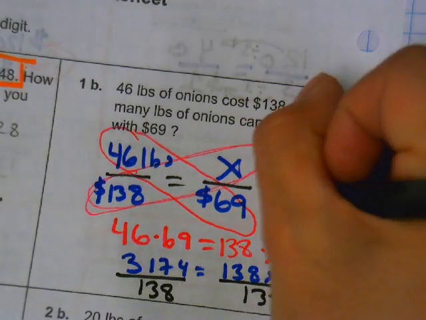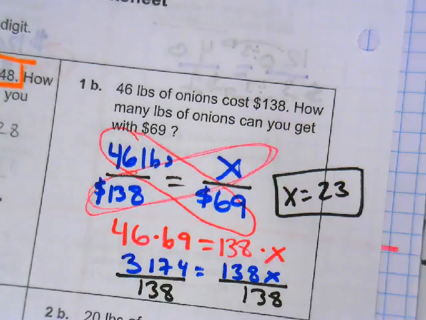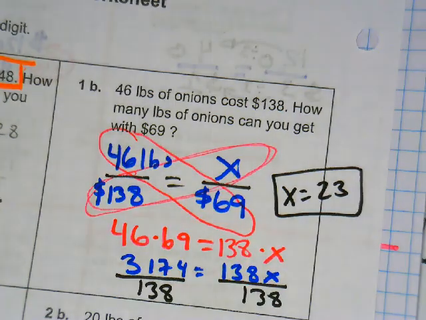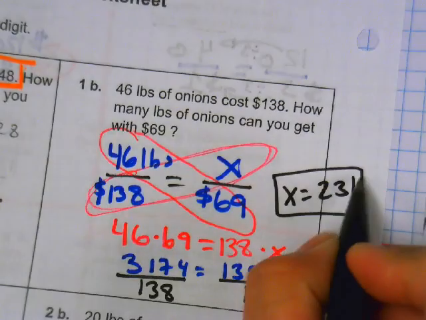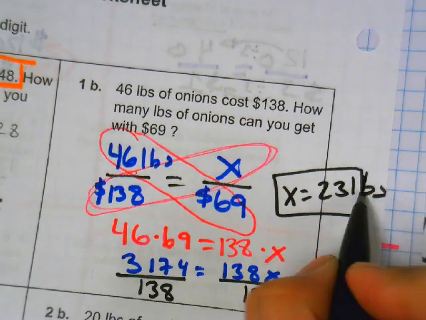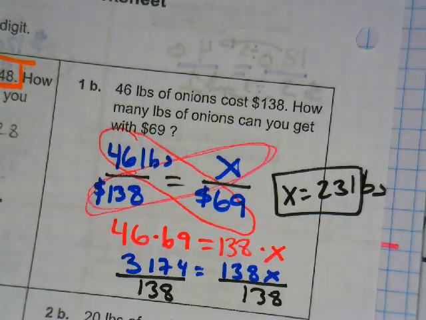And x equals 23. I guess you should say 23 what? 23 pounds of onions. Miles per hour. Totally.